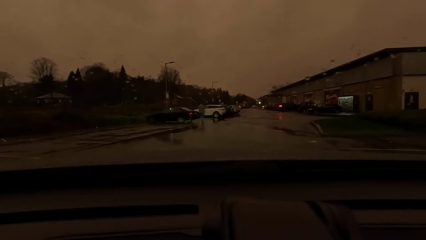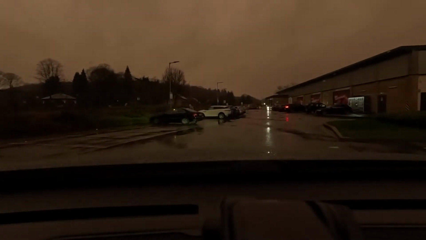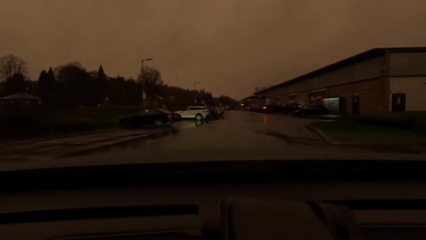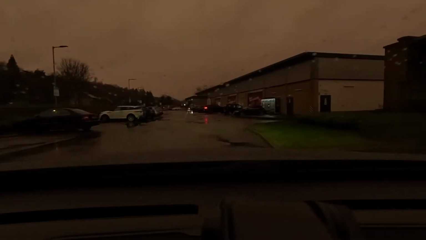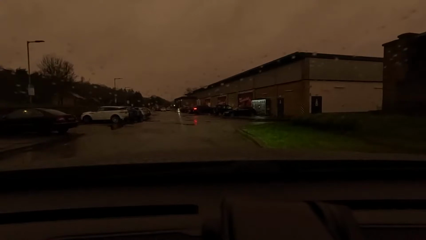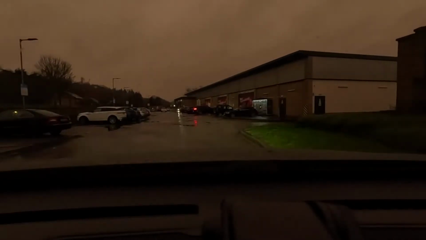Stay to the right, keep steering to the right, nice and slow. Bit more to the right. Yep, that's it. A bit more. Now straighten your front wheels. And now go into park. Handbrake on.